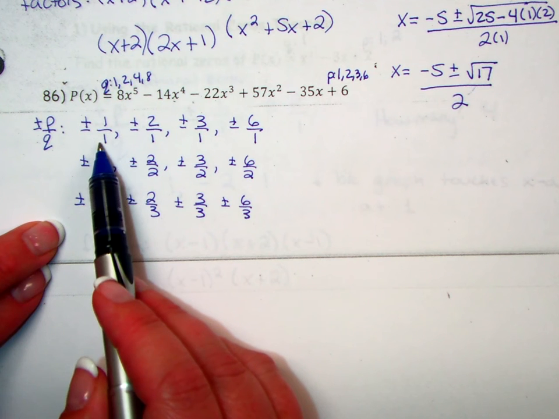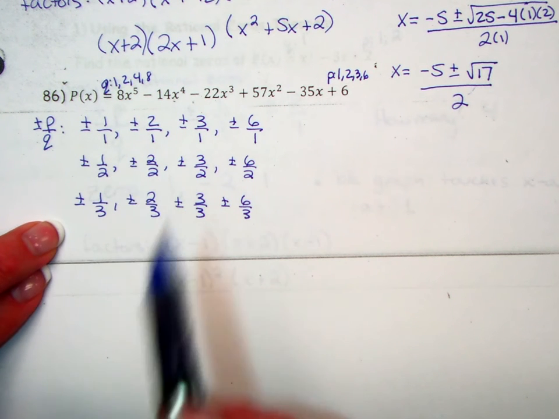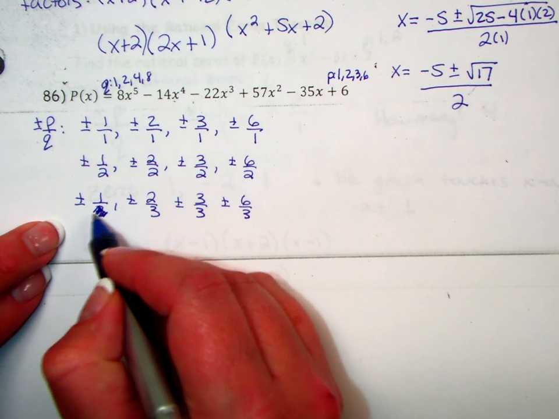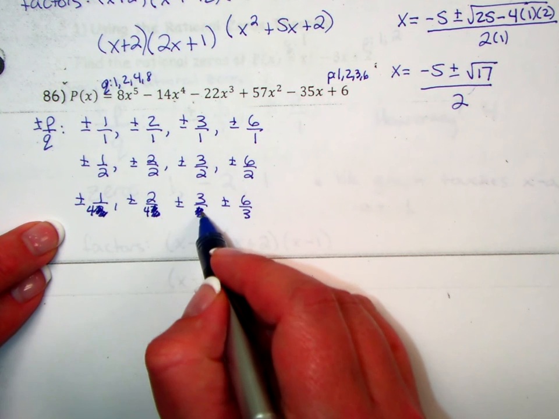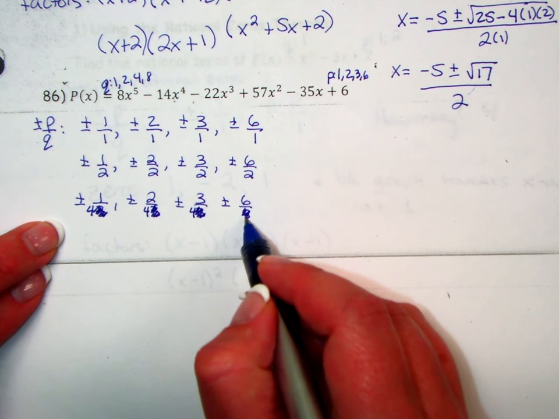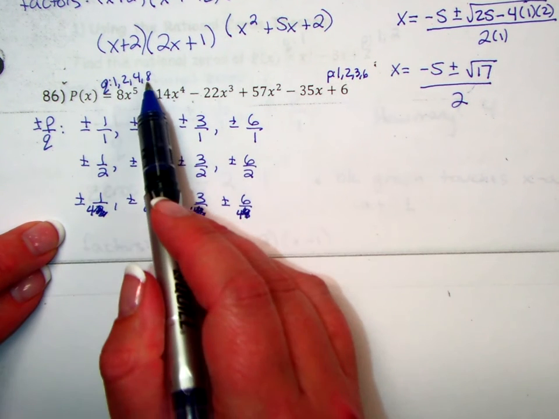All right, the Q values need to be on the bottom, the P values need to be on top. So I shouldn't have put them over 3, I should have put them over 4. All right, and then I need to put all the P values over 8.